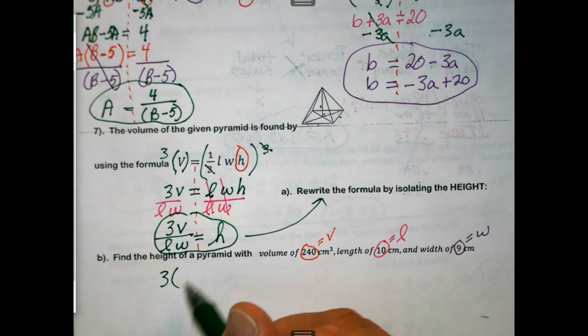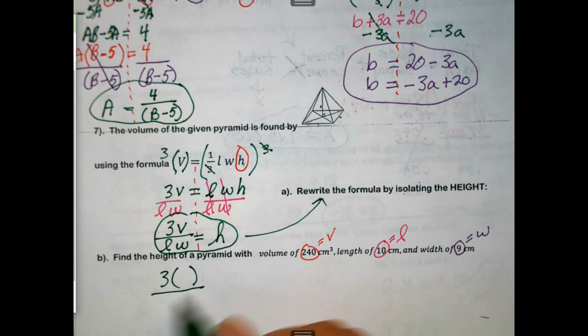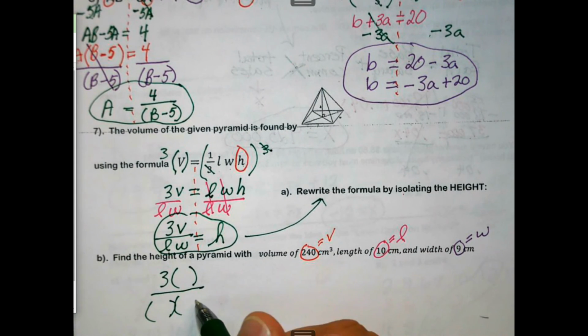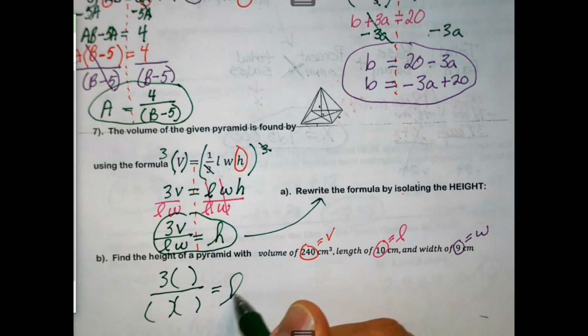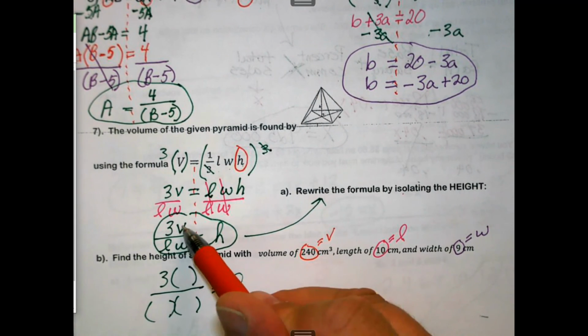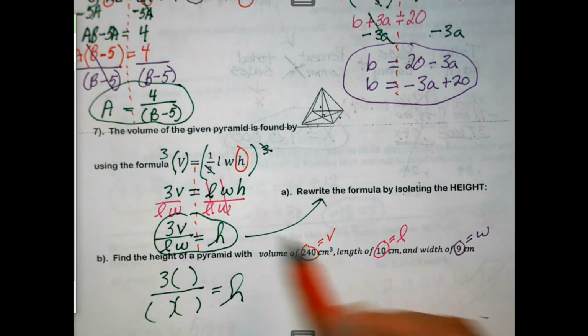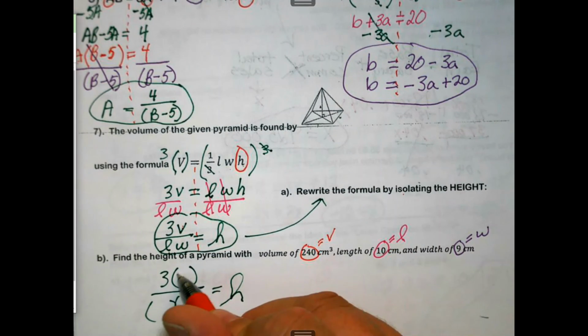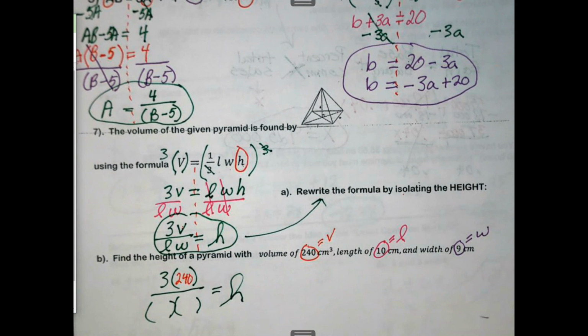So 3 times V divided by L times W is going to equal my height. My V is 240. Length is 10. Here's my 10. Width, 9. Here's my width.